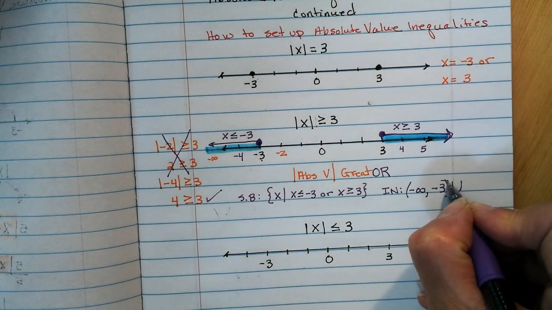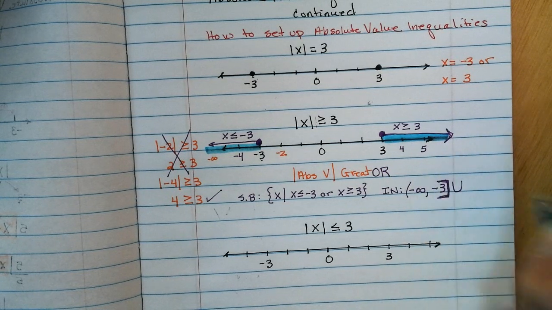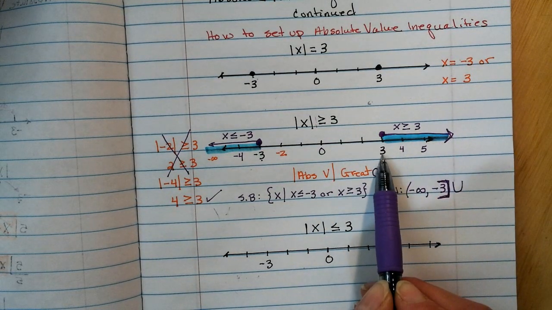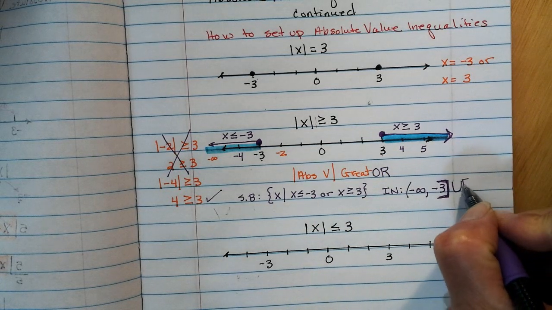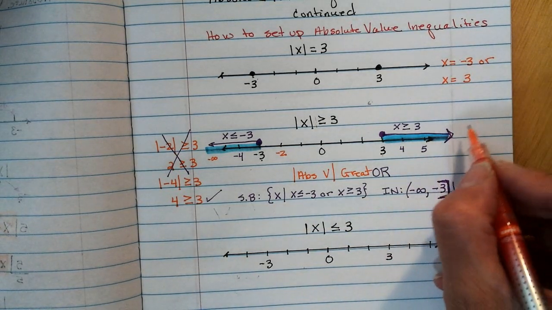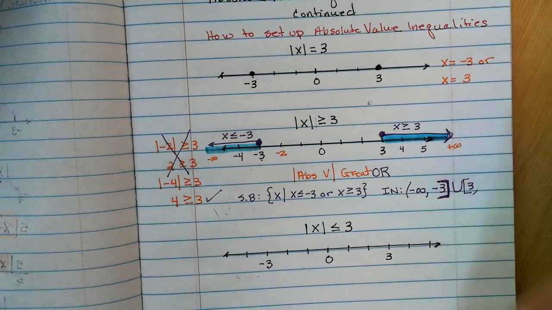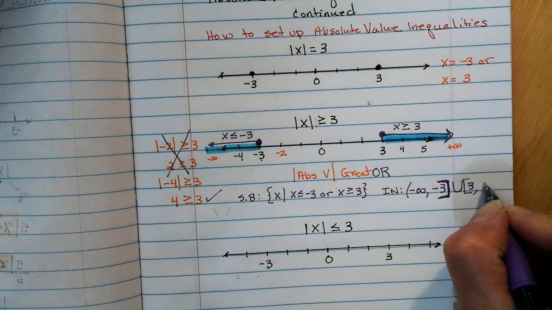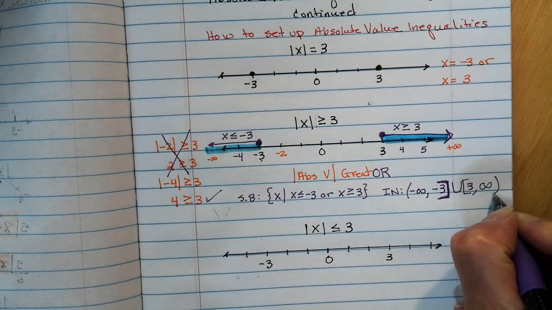Sorry, I did this incorrectly. This is equals to, so I need to put my equals to brace. And then I'm going to start again at 3, so it can be 3, and if I keep going forever to the right, that will eventually get me close to infinity, so to infinity.